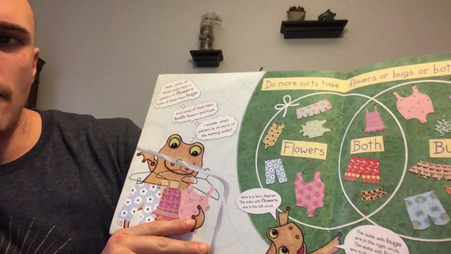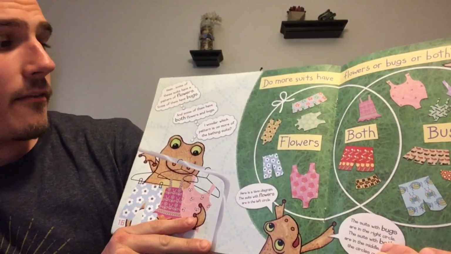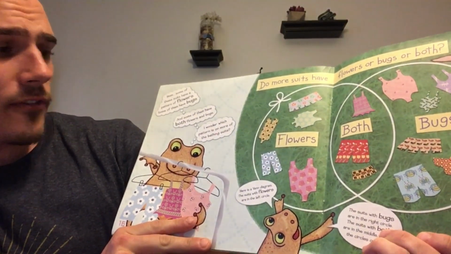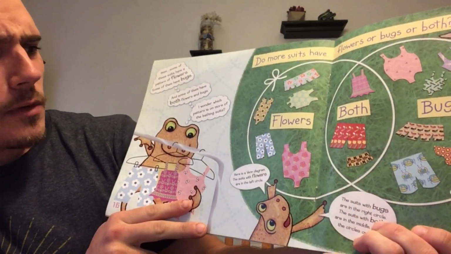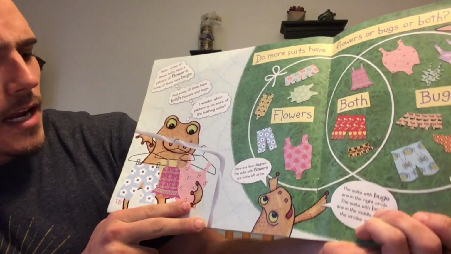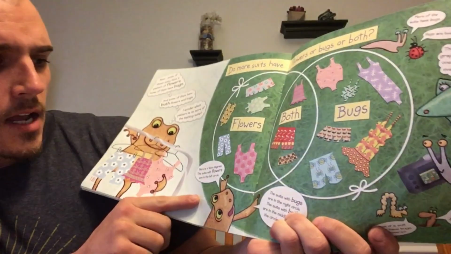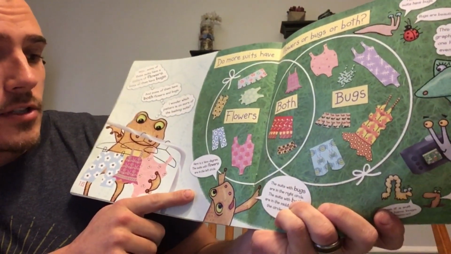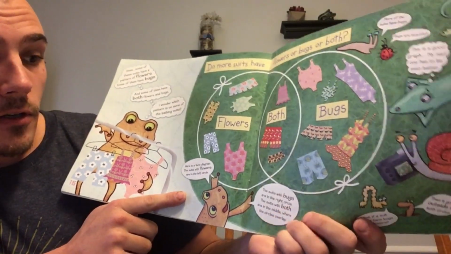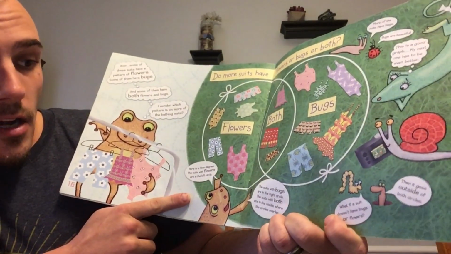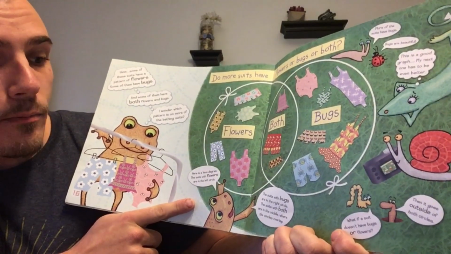Some of these suits have a pattern of flowers, some of them have bugs, and some of them have both flowers and bugs. I wonder which pattern is on more of the bathing suits. Here is a Venn diagram. The suits with flowers are on the left circle, the suits with bugs are in the right circle, and the suits with both are in the middle, where the circles overlap.